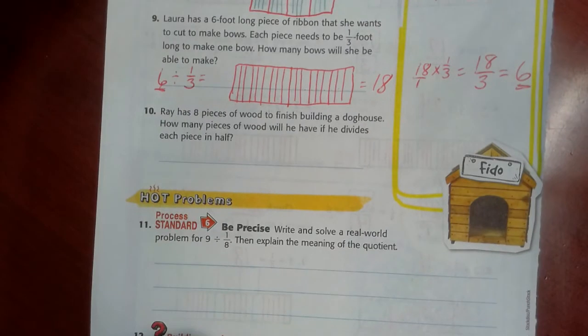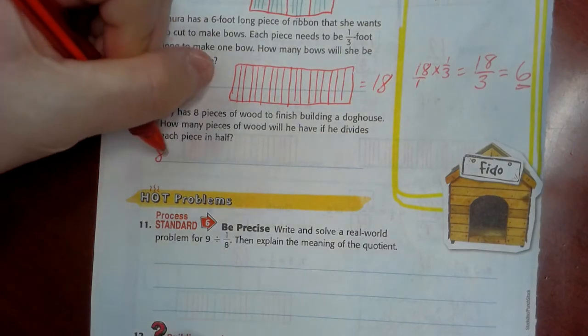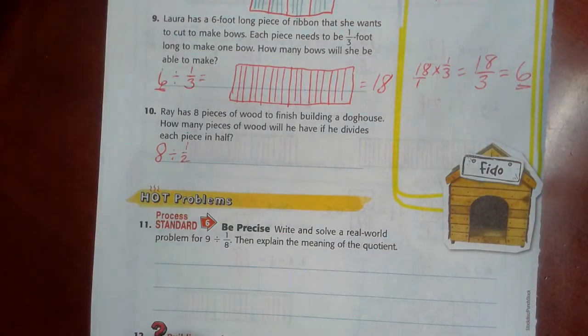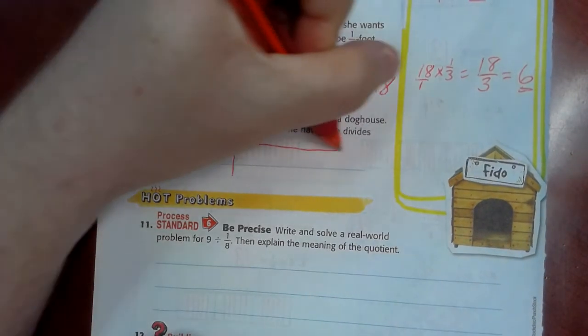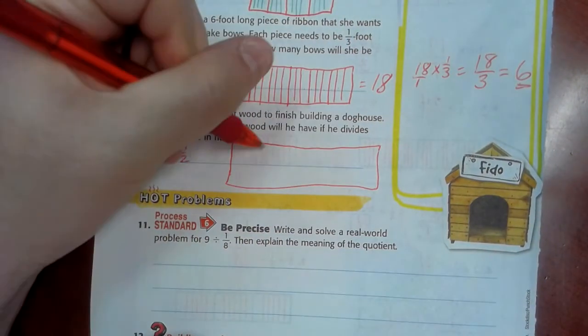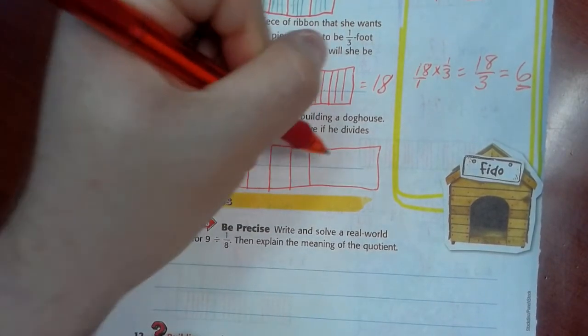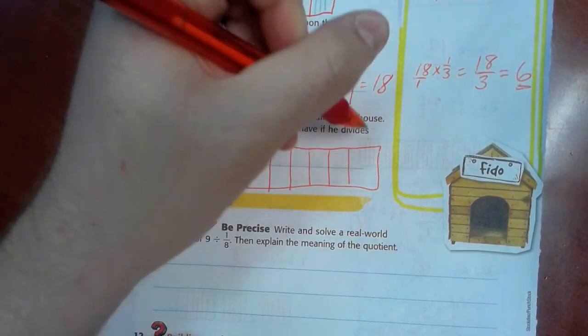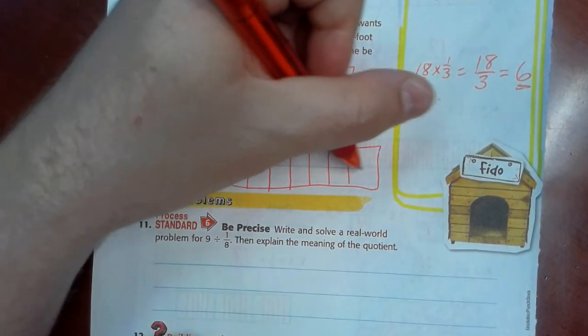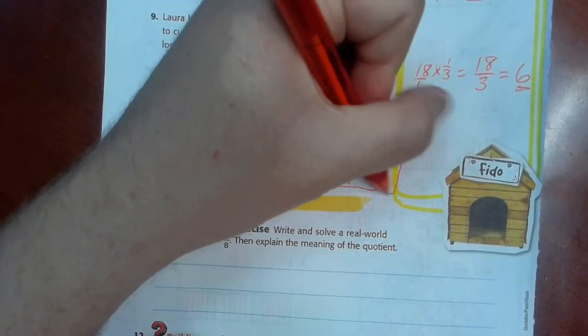Ray has 8 pieces of wood to finish building a doghouse. How many pieces of wood will he have if he divides each piece in half? So we have 8 divided by a half. So we take 8. So we have to do 1, 2, 3, 4, 5, 6, 7, and we'll just draw another one here to make it 8.